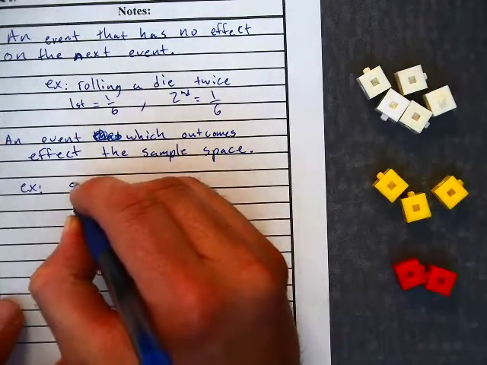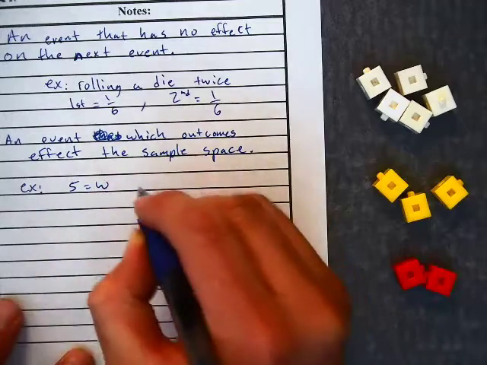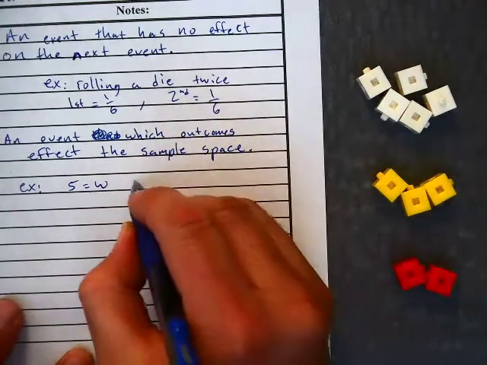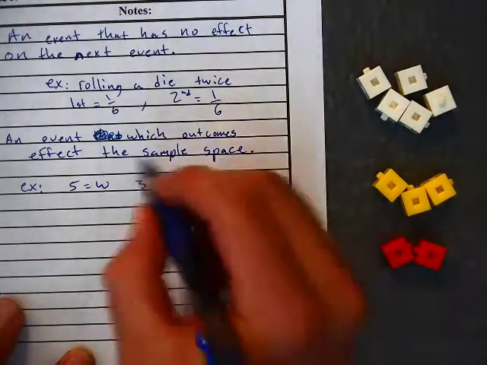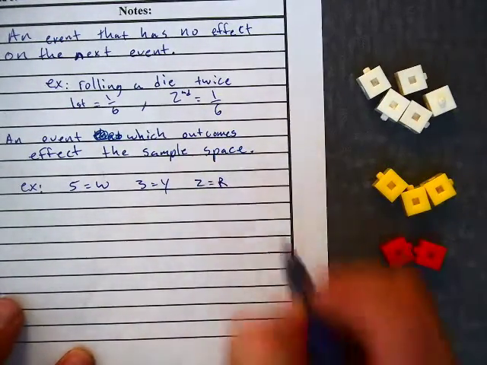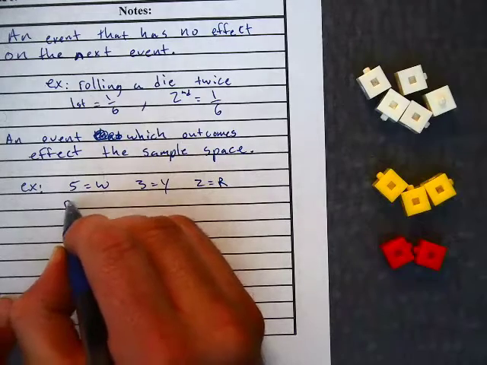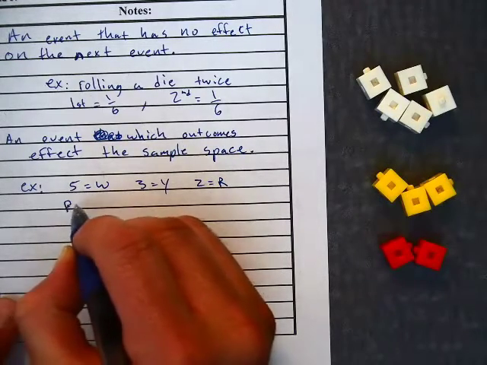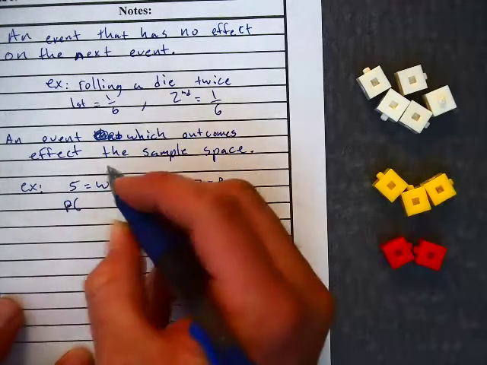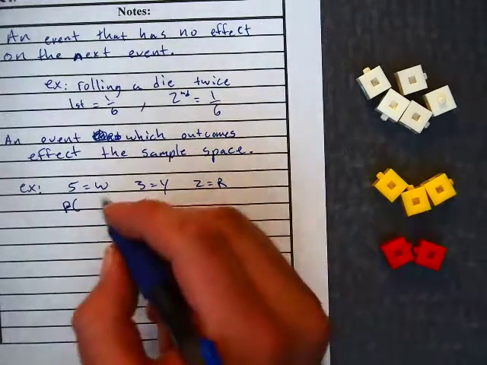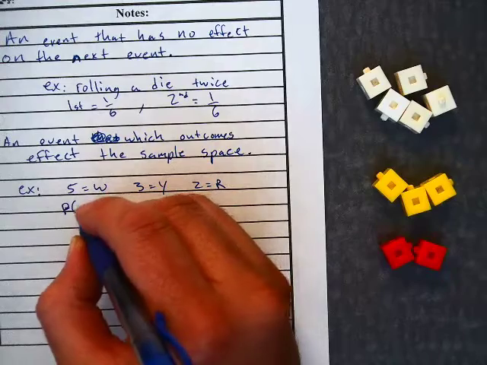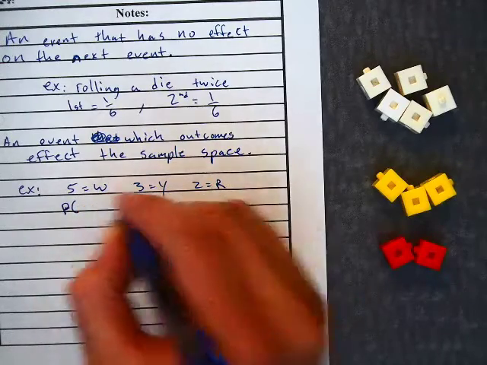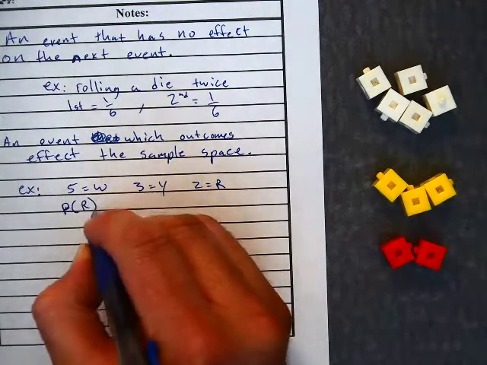So let's say I have 5 white, 3 yellow, and 2 red. What if I wanted to know the probability of picking a red.